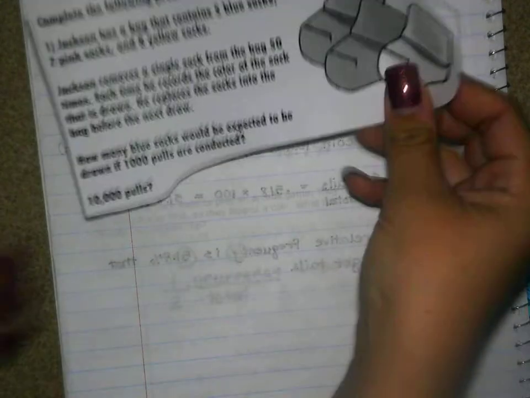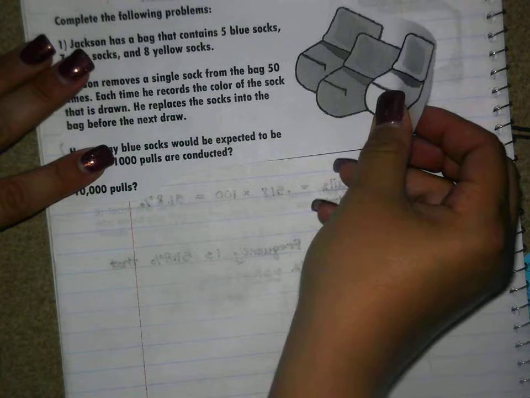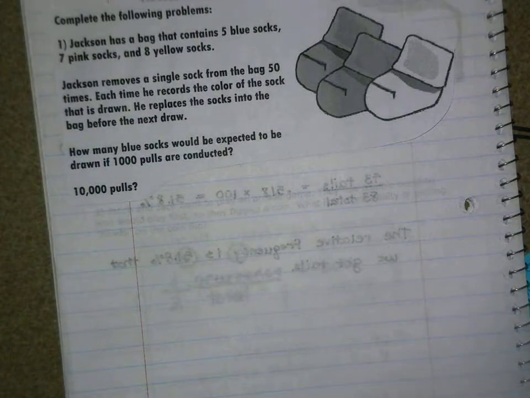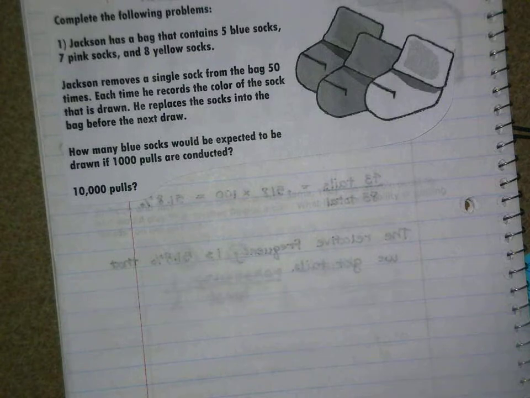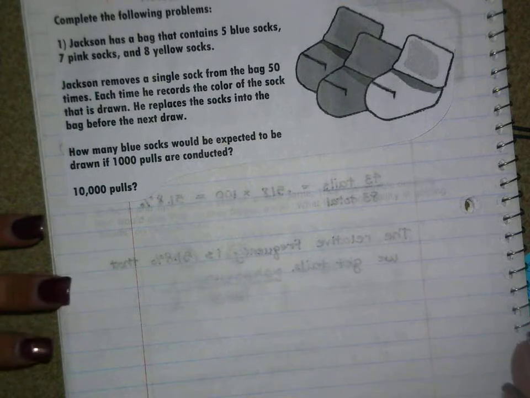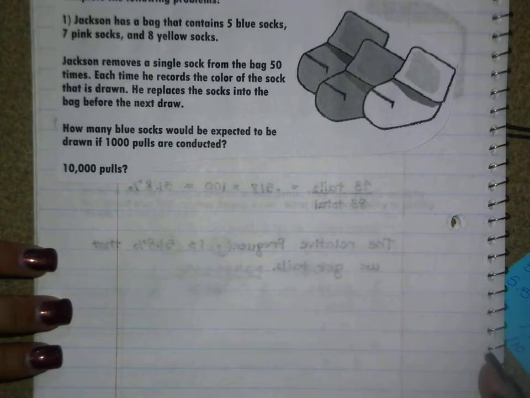So we're going to put this problem into our notebook. You probably should be writing this down. If I move a little faster than you need me to, go ahead and pause the video so you can write all this down. It says that Jackson has a bag that contains 5 blue socks, 7 pink socks, and 8 yellow socks. Jackson removes a single sock from the bag 50 times. Each time he records the color of sock that is drawn. He replaces the sock into the bag before the next draw. How many blue socks would be expected to be drawn if 1,000 pulls are conducted? And what about 10,000 pulls?